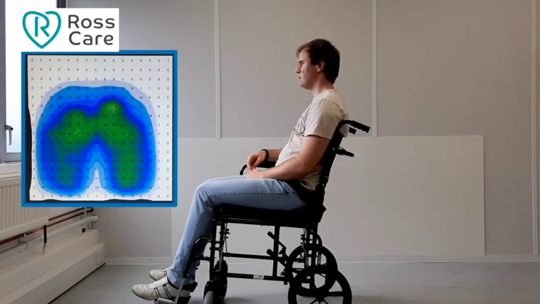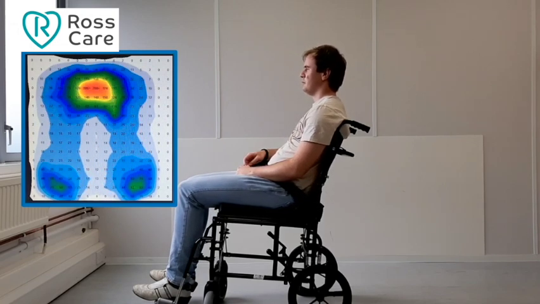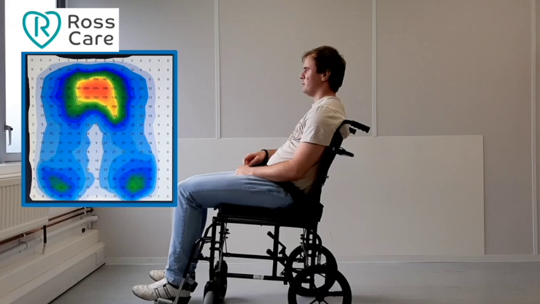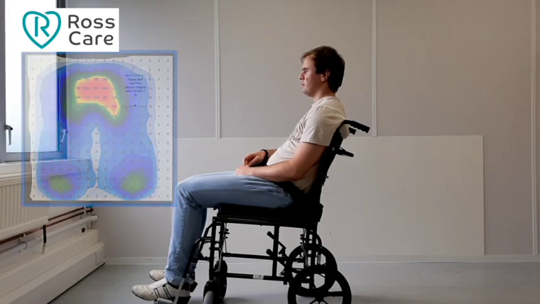As you can see in the video, as this person slides, the distribution of pressure changes, with more weight being taken on the sacrum and coccyx. The pelvis is not designed to bear weight through this part of the body, and this can lead to changes in the skin around this area.